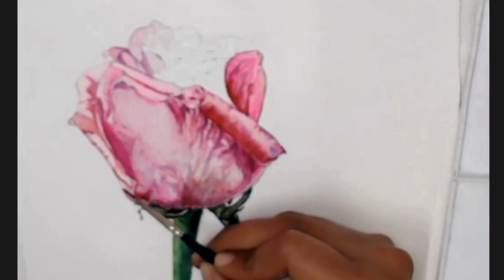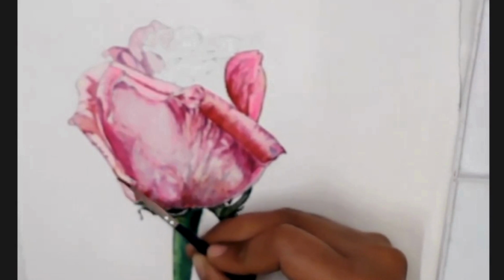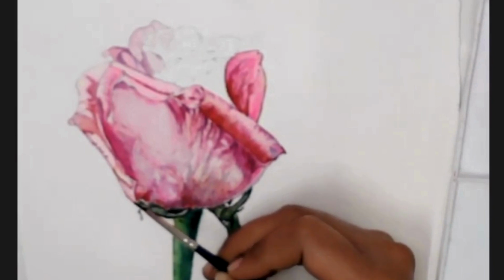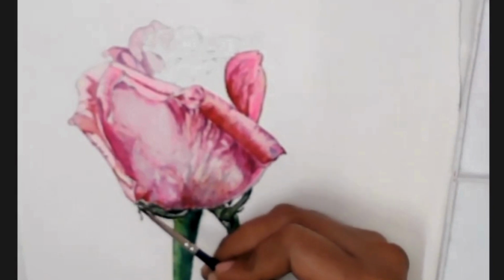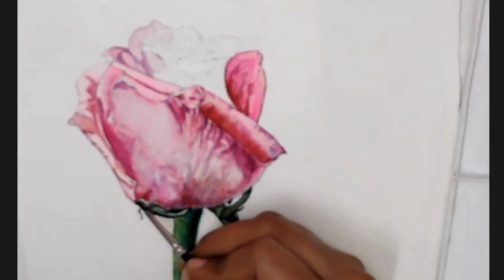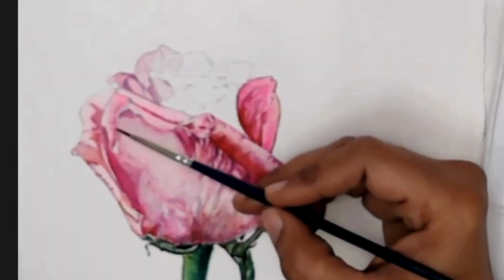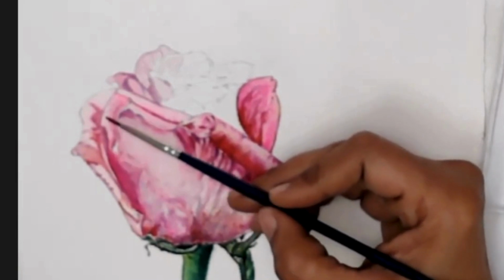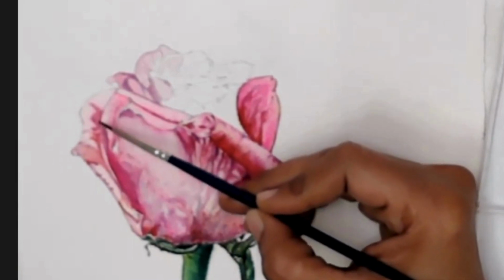You can even paint it yellow. If you do a yellow rose, you can use lemon yellow as well as new gamboge. Those two colors will suffice. So let's come back to the pink.